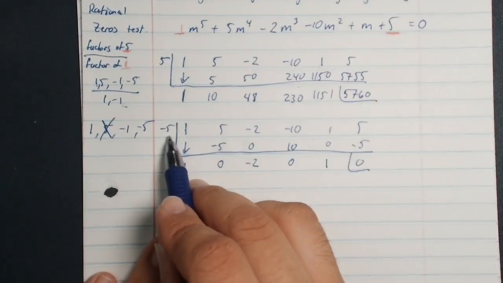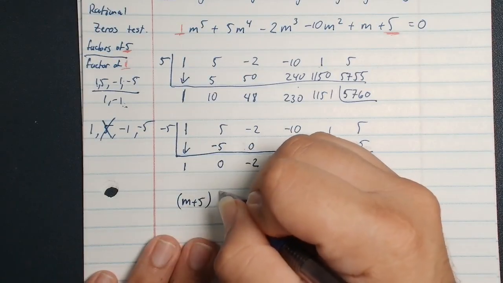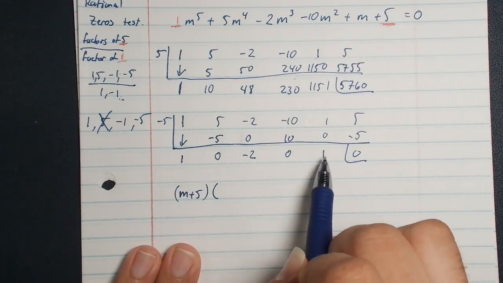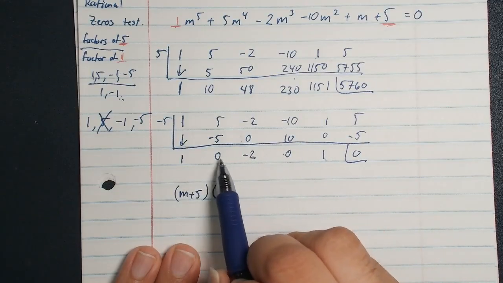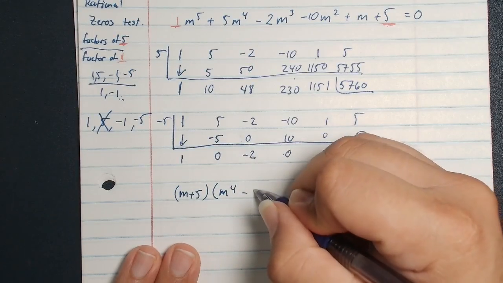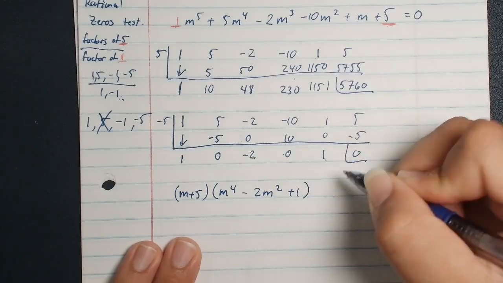Okay? So this does tell us that our polynomial is going to break apart as, so -5 is one of our solutions, which means m plus 5 is one of our factors. Our other factor will be, let's see, that's constant, first power, second power, third power, fourth power. So m to the power 4 minus 2m to the power 2 plus 1.